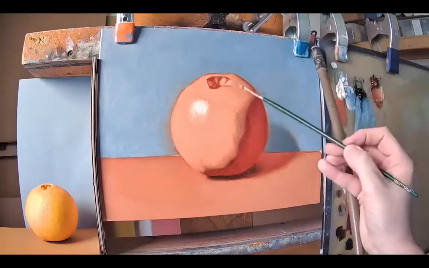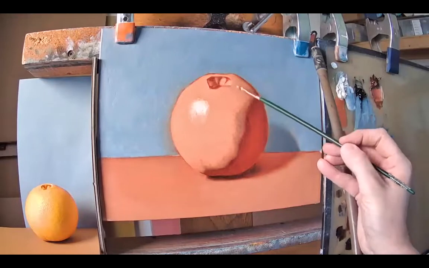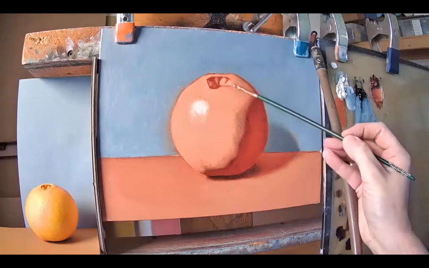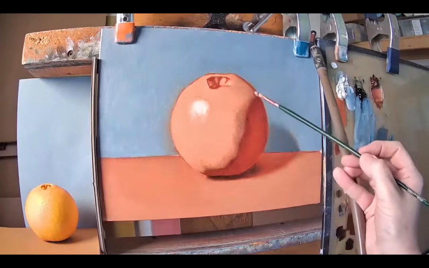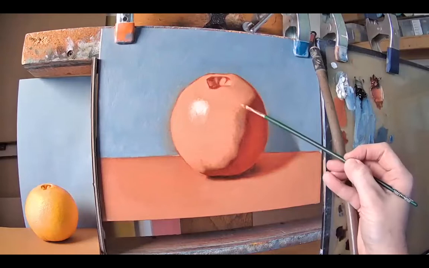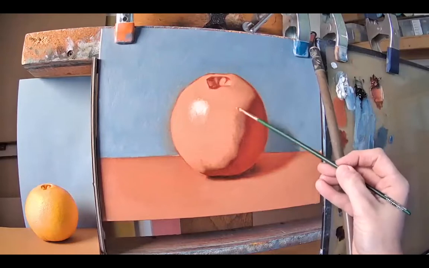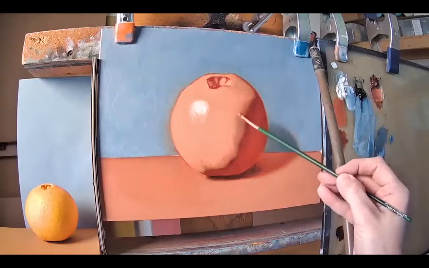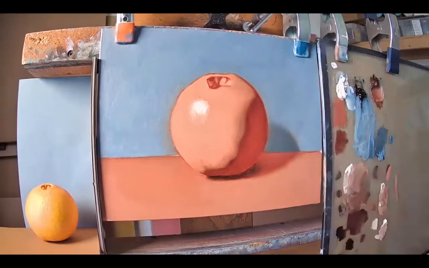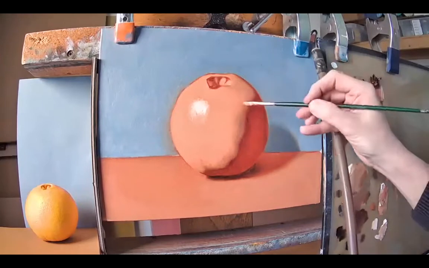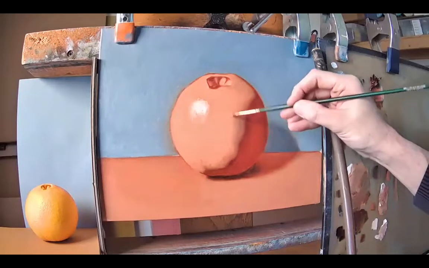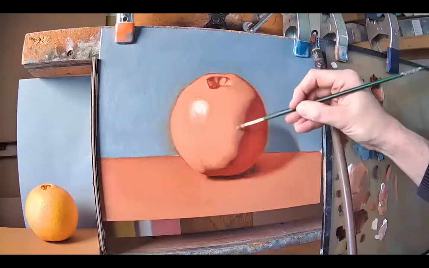So I'm primarily still taking the same approach, looking for planes of light, planes of shadow, and planes of halftone, and still thinking in terms of planes as we were doing last week. Although I'm allowing the planes to be more organic, so turn more slowly into one another.